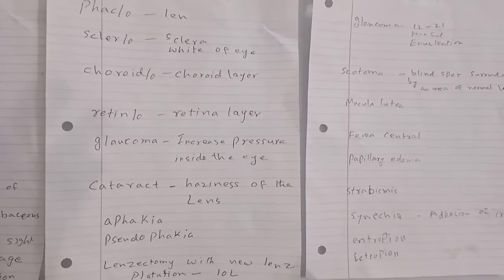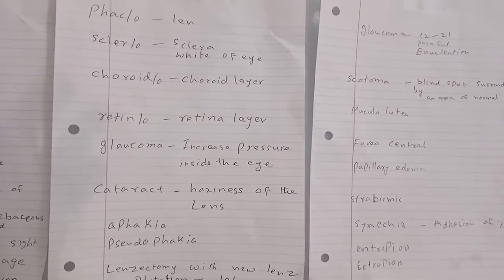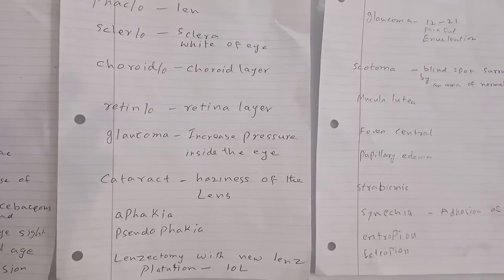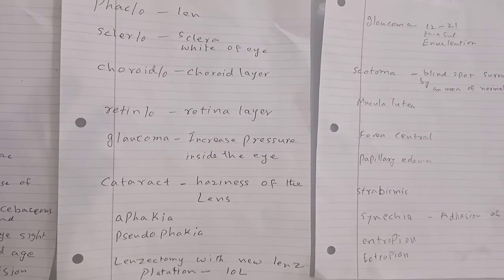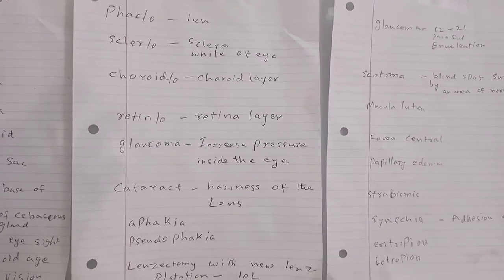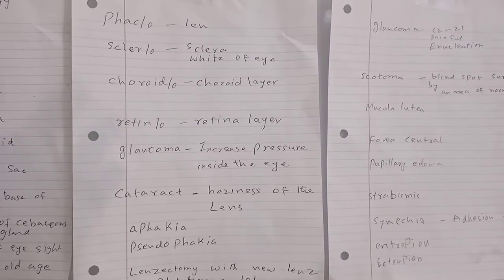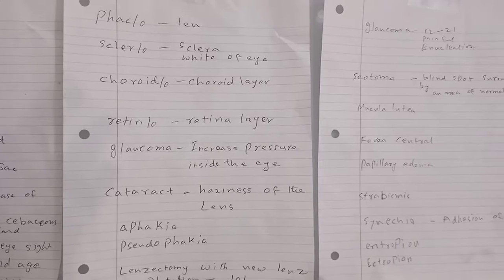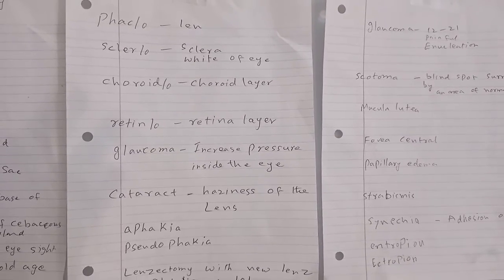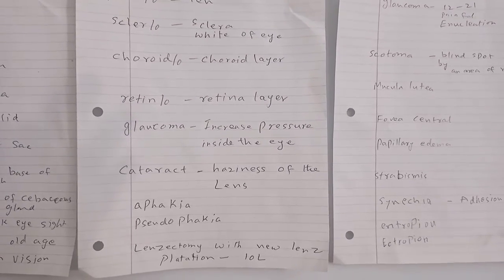Next word is cataract. The normal pressure of the eye is 12 to 21 millimeters of mercury. Cataract is haziness of the lens. The lens should be clear so that light can pass. If it becomes hazy, the vision becomes dim or maybe almost zero. In that case, we have to remove the lens.